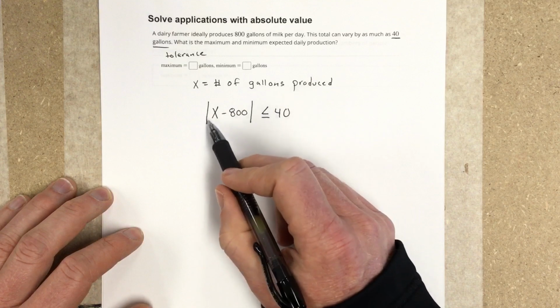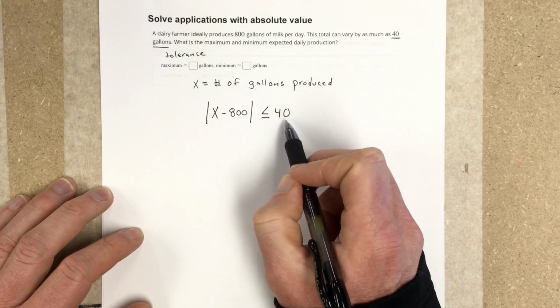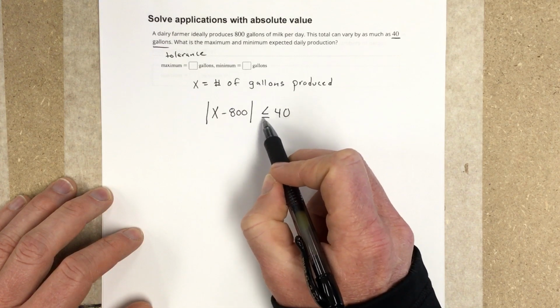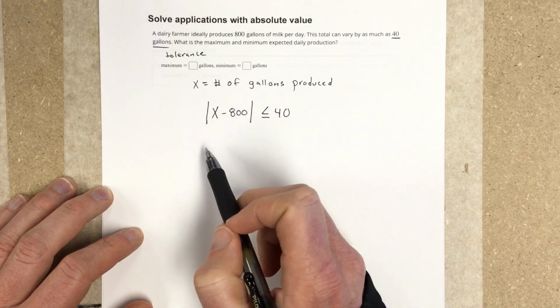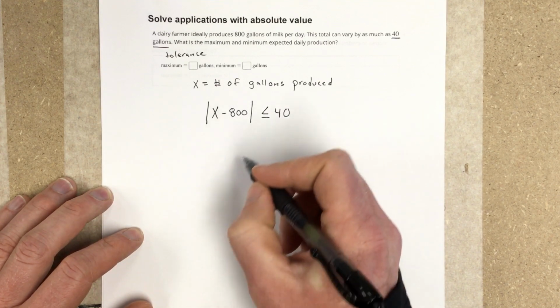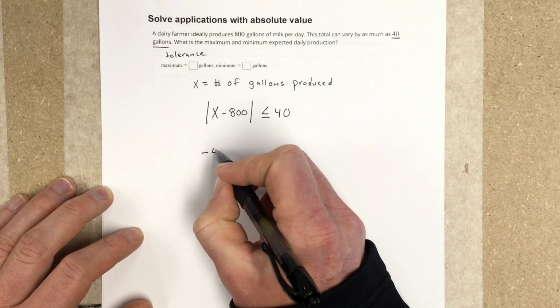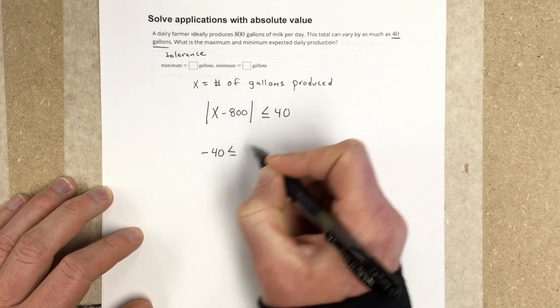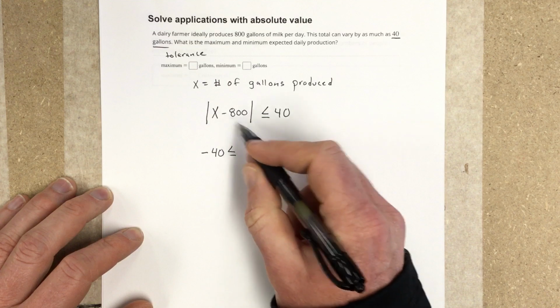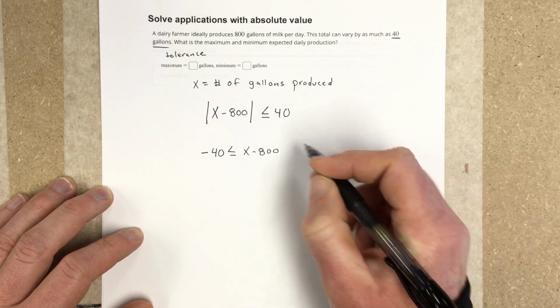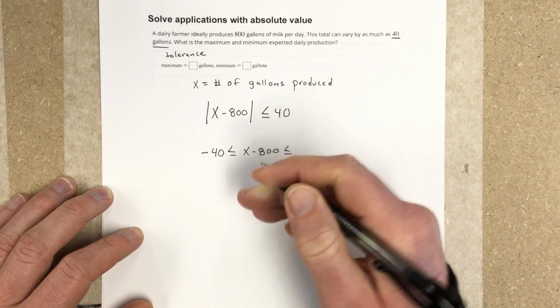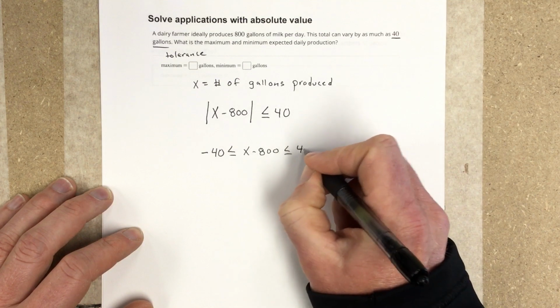Well, I have an absolute value inequality that says I have to be no more than 40 from my 800 gallons essentially. So I'm going to go ahead and write this as I could be less than 40. So negative 40 less than or equal to X minus 800. And I could also be above the 800 by 40.